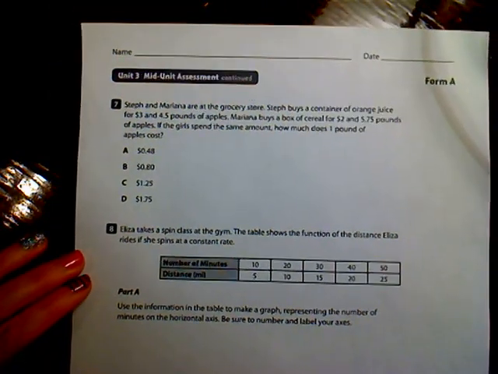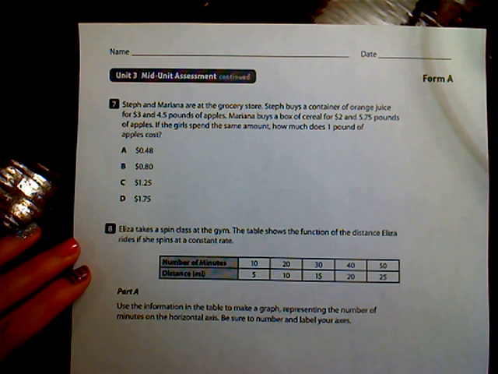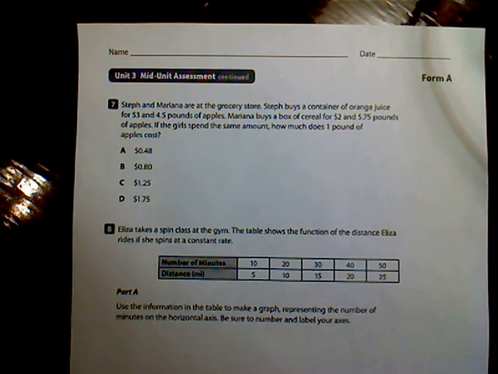Number 7. Steph and Marina are at the grocery store. Steph buys a container of orange juice for $3 and 4.5 pounds of apples. Marina buys a box of cereal for $2 and 5.75 pounds of apples. If the girls spend the same amount, how much does 1 pound of apples cost?